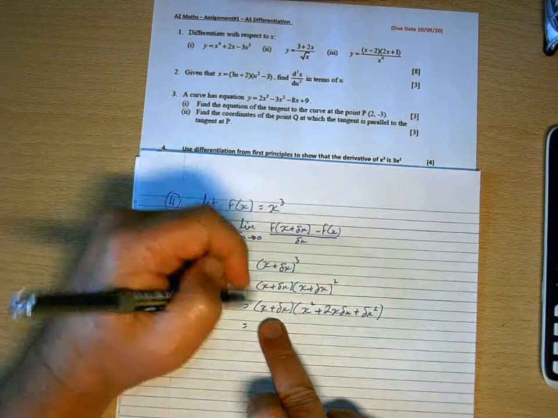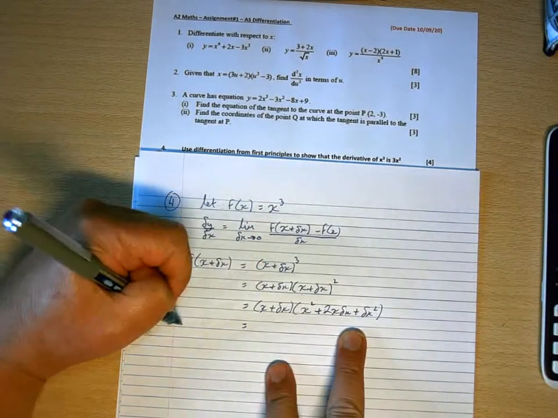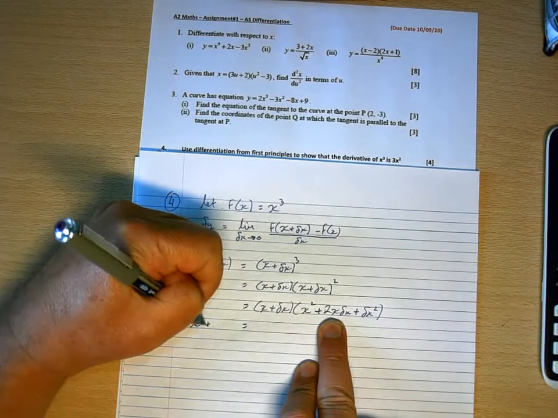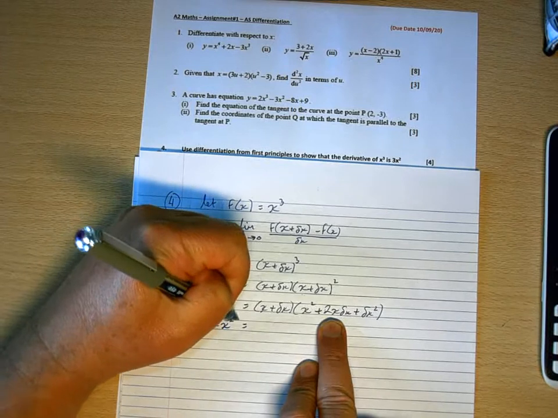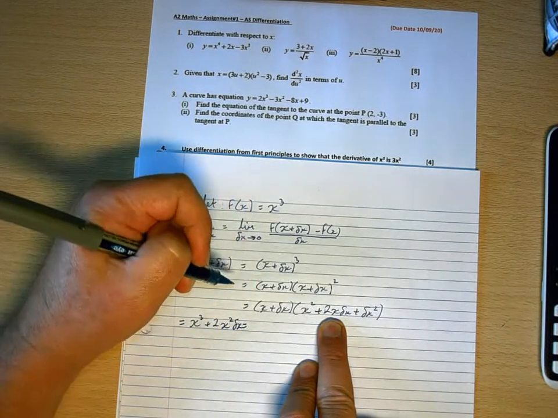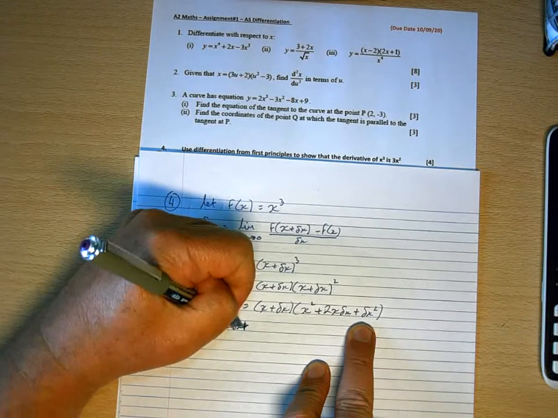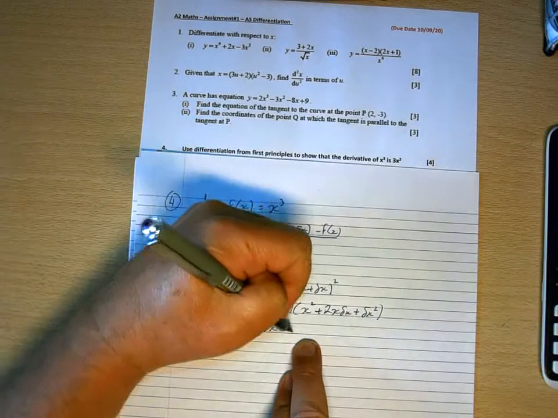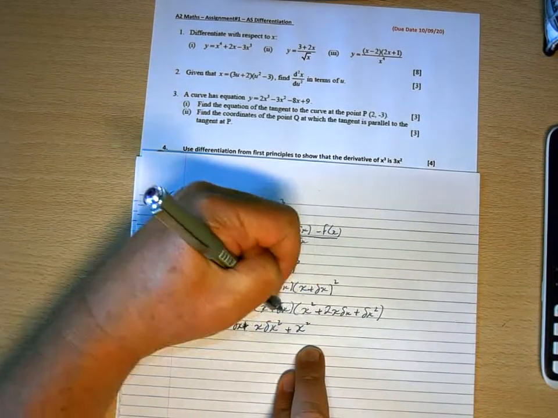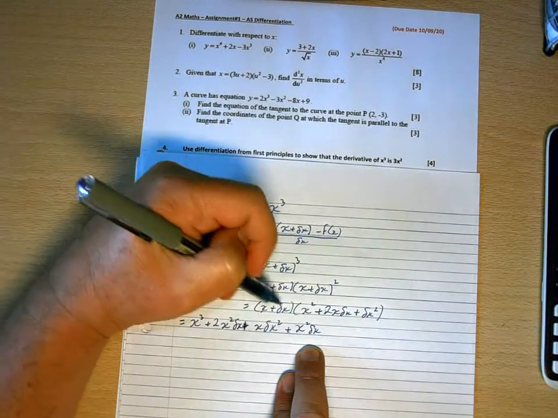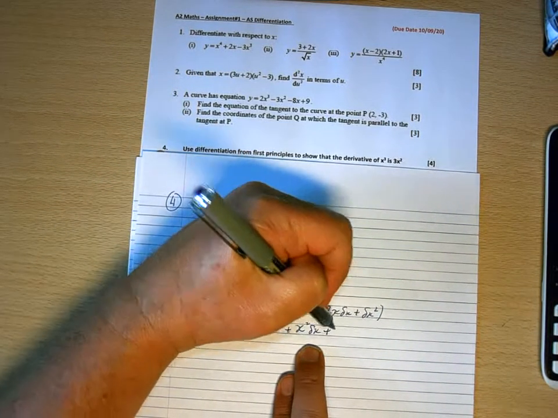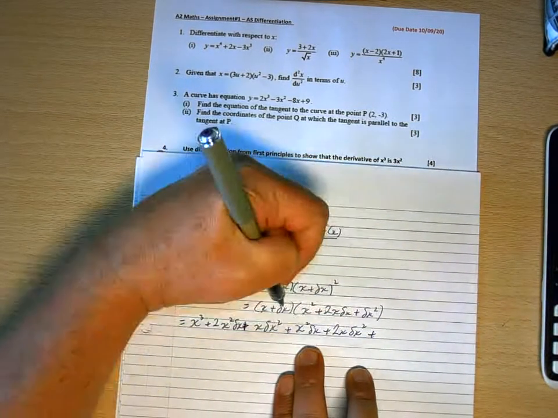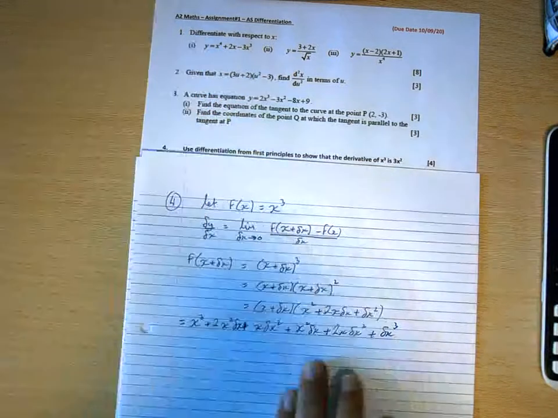Now I have to expand that out, so this term by everything is going to be x cubed plus 2x squared delta x plus x delta x all squared, plus x squared delta x, which is that times that, then plus 2x delta x squared plus delta x cubed.